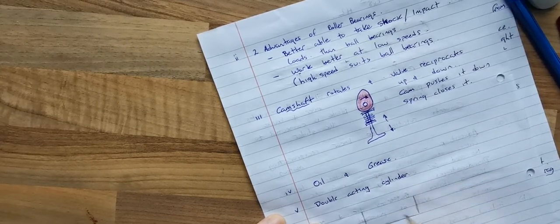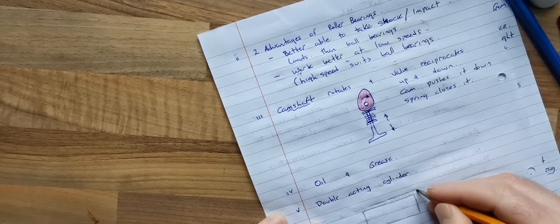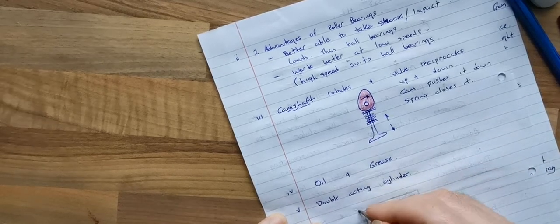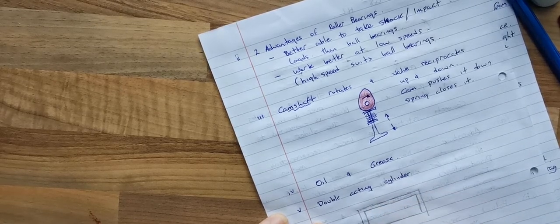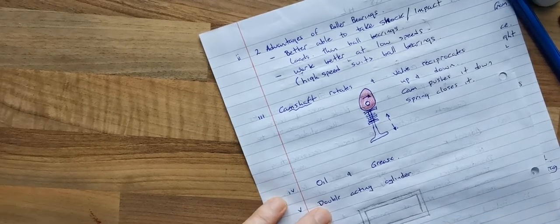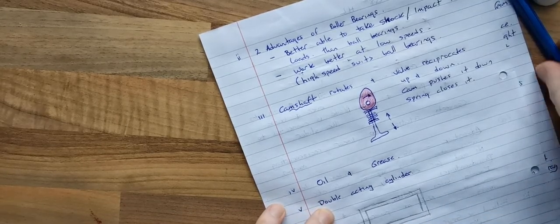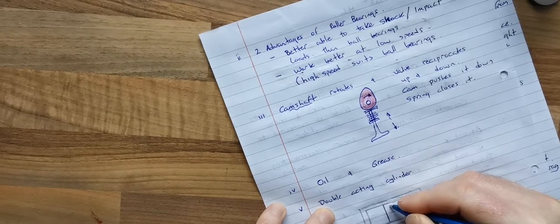I'll just sketch this pretty light here for a second. Just a box. In reality it would be a cylinder, but that doesn't matter. So there's a box. I'm going to draw inside this a piston.